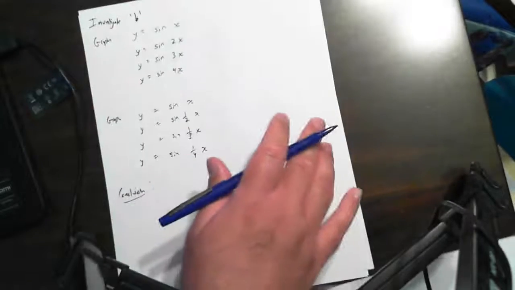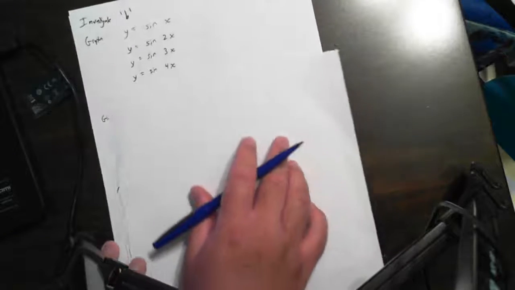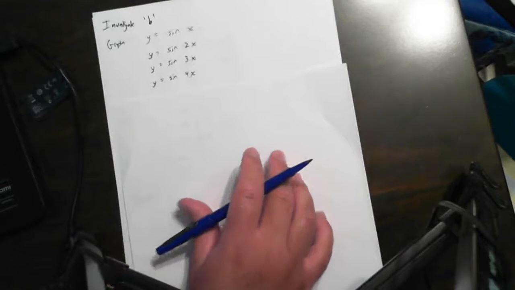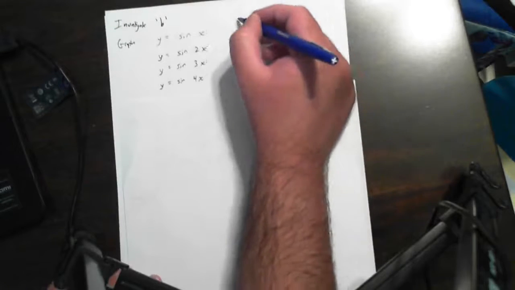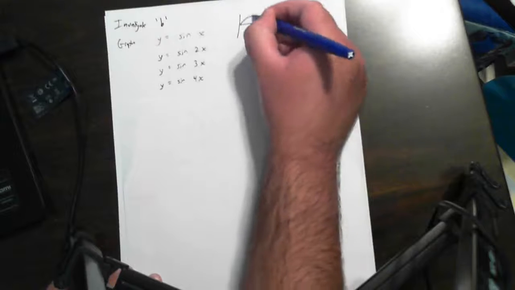Okay? Alright, so moving on to b now. So let's see what b does. What I want you to do first of all is to graph these 4 functions. Pause the video, come back. Okay, so y equals sine x. When you graph that, what you hopefully would have noticed is something that looks like that.